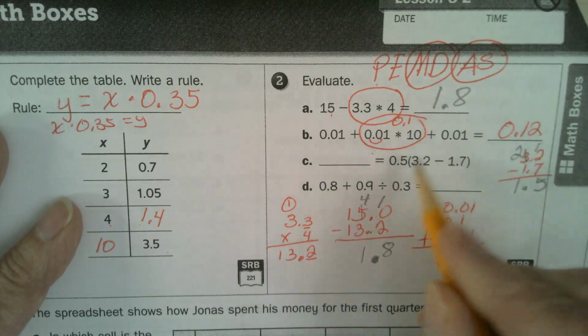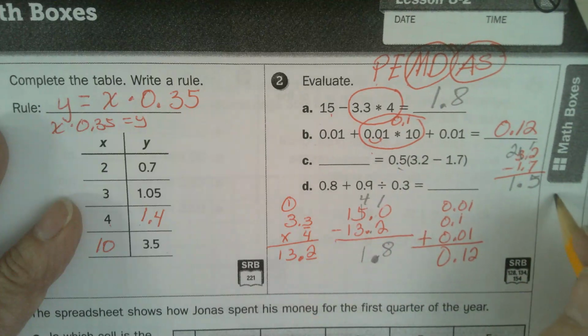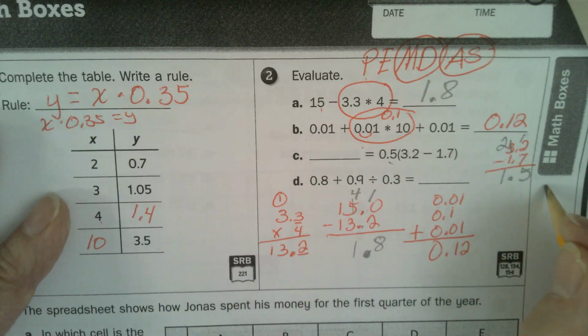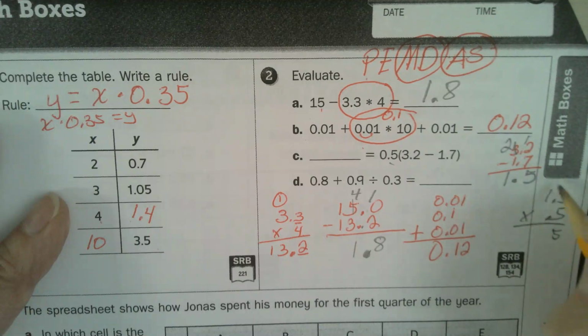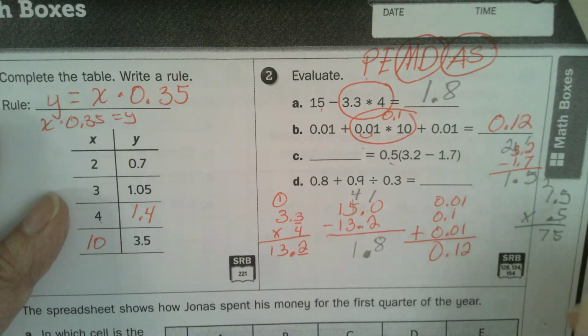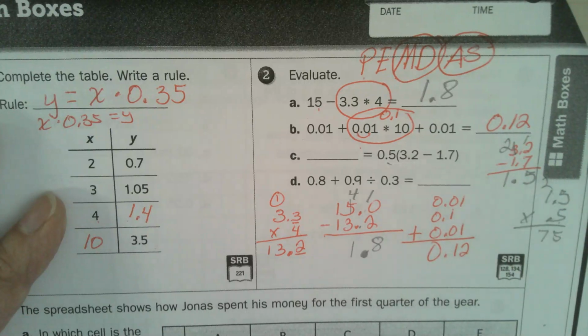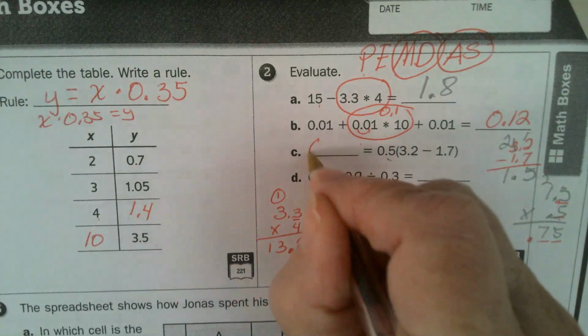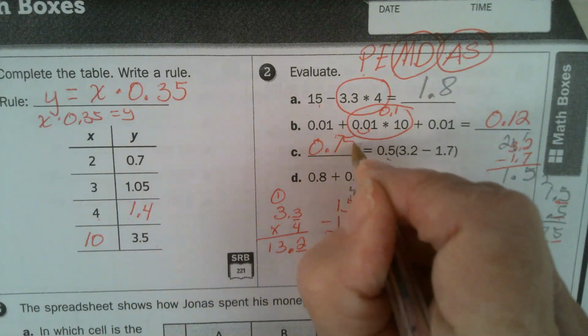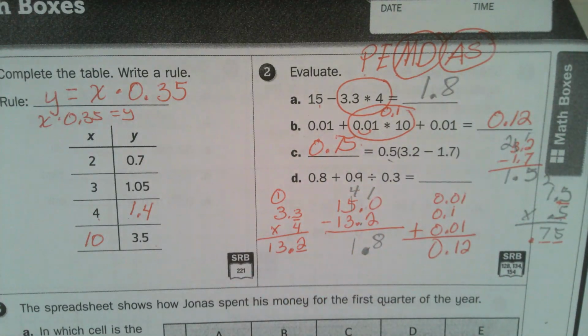So now you're going to take 5/10 times 1.5. I'll do that over here. 1.5 times 0.5. Put down a 5, carry a 2. How many numbers are behind the decimal point in the problem? 1, 2. And the answer is 75 hundredths.